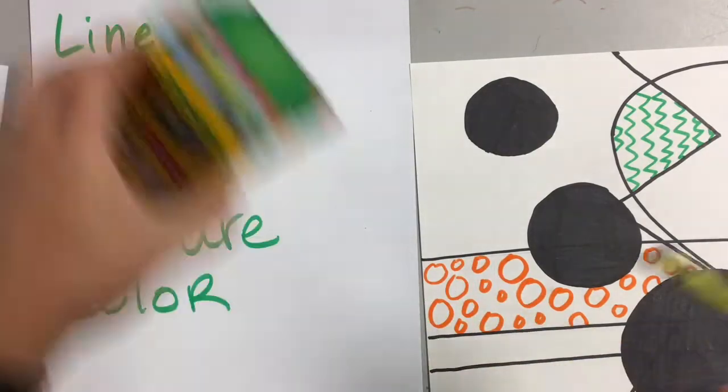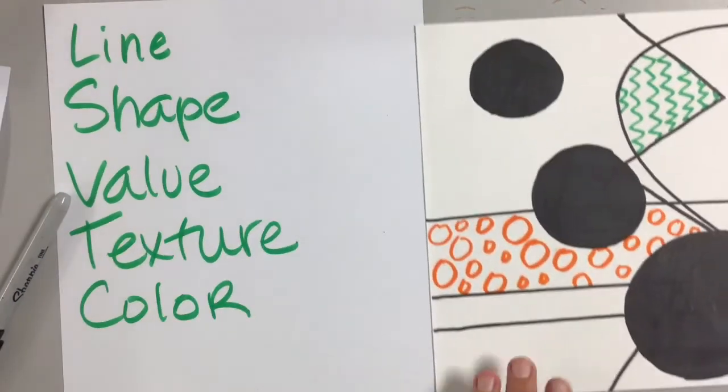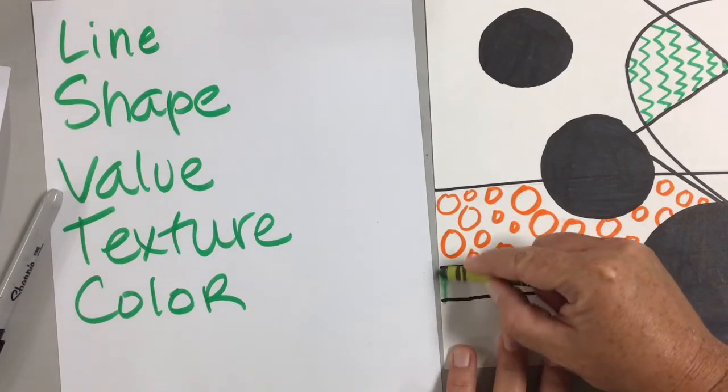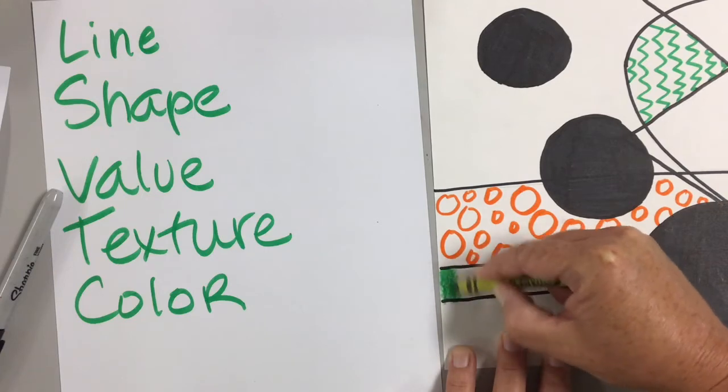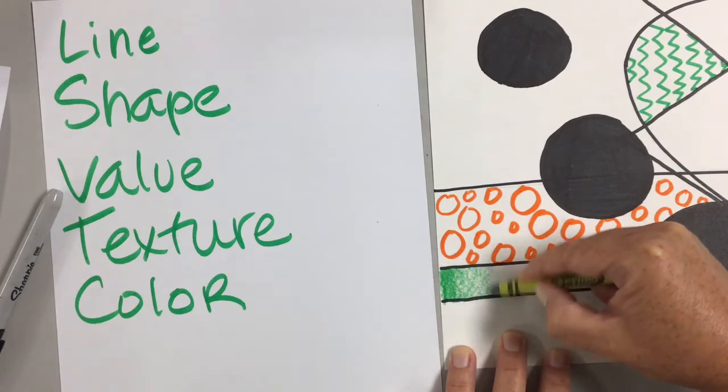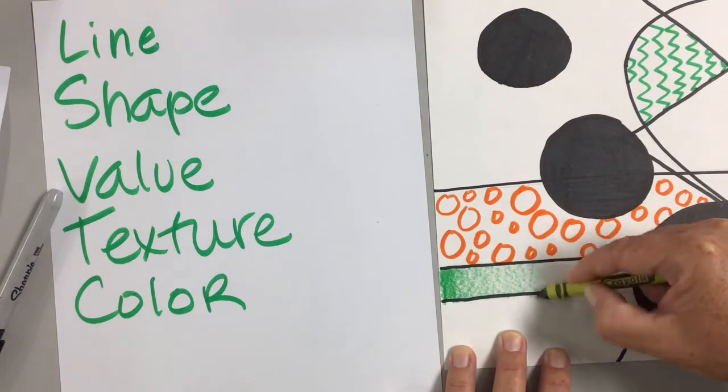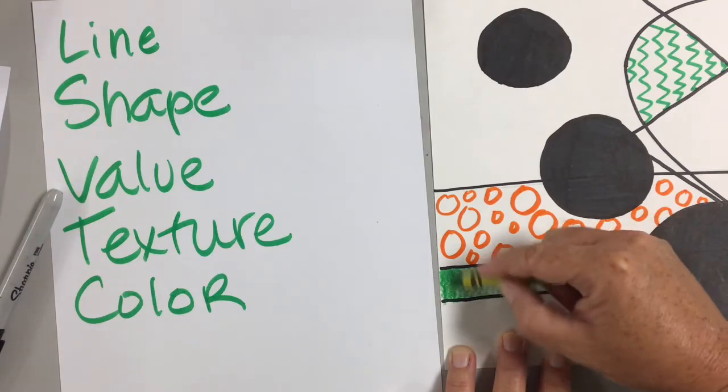The next definition I'm going to do is value. That is the lightness and darkness of a color. So I'm going to use a crayon or a colored pencil and I'm going to start by pressing hard with that crayon. And as I'm moving across the space, I'm going to lighten up my pressure, which is going to change the value of that crayon or colored pencil.